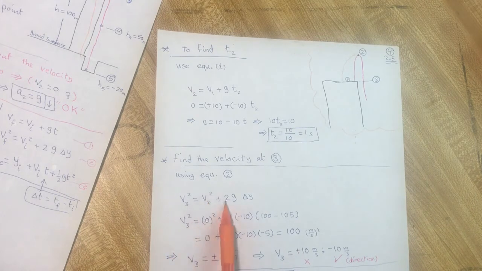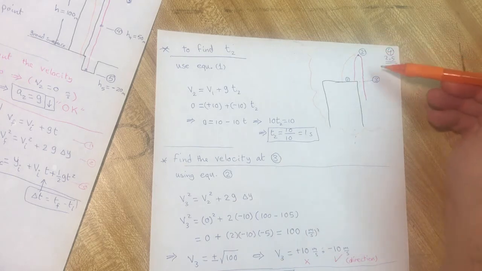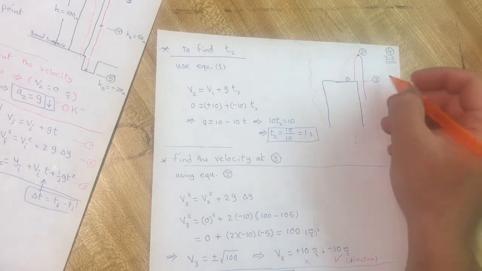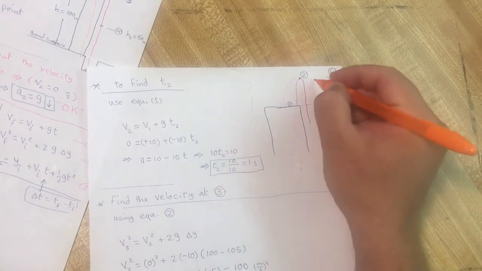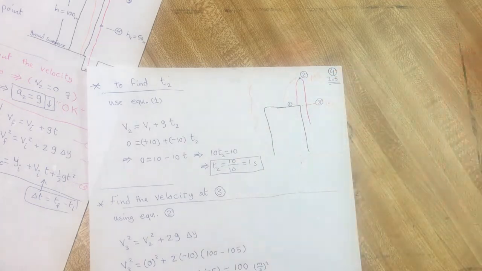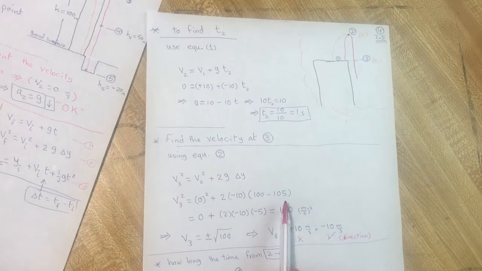V2 is 0 plus 2G, G is negative 10, delta Y. Delta Y is Y final, which is Y at 3, minus Y initial. Y final here is 100. Can you see that? 100. Here 105. So 100 minus 105.